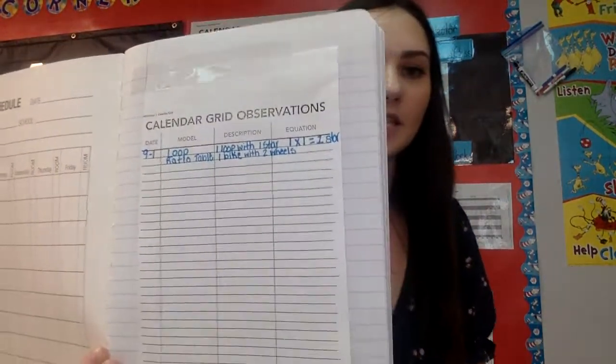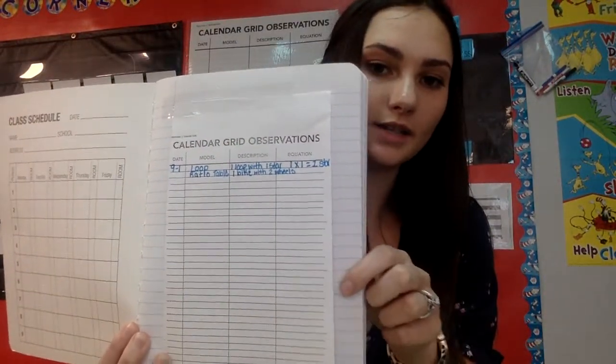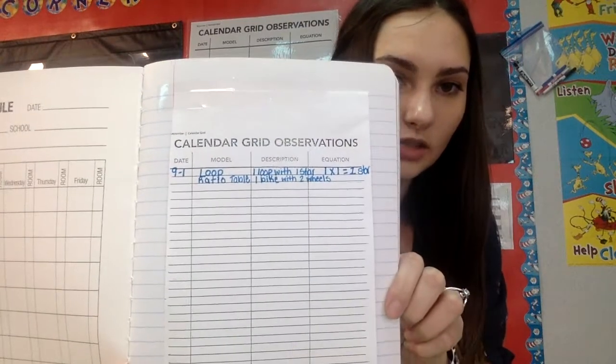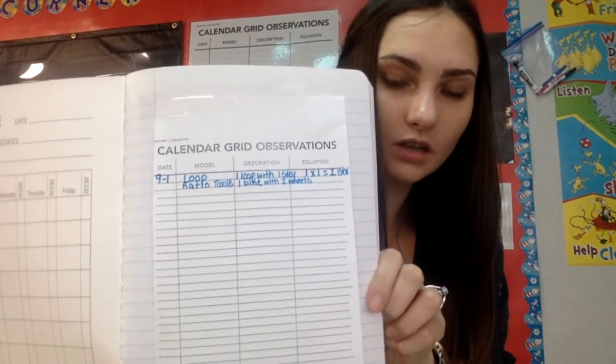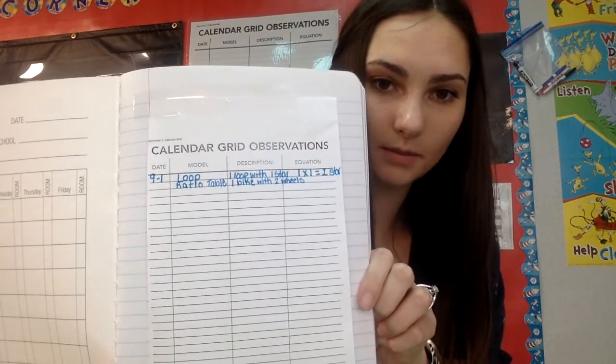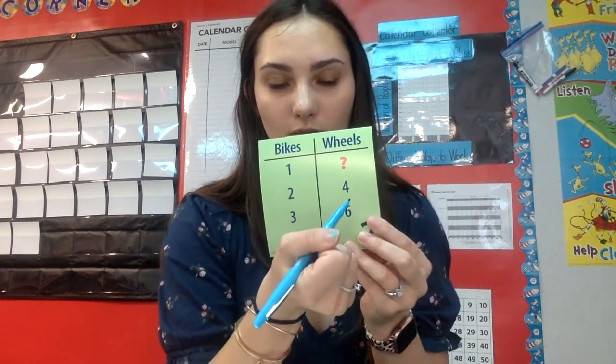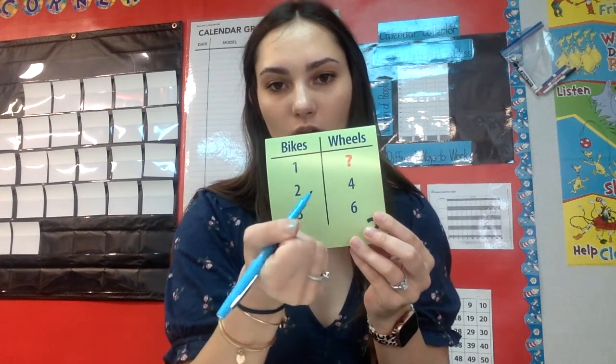So this is how my table looks now. I have one date, and then I have my 2 cards. Ratio table, one bike with 2 wheels. Okay? And if I have one bike with 2 wheels, what do you think my equation is going to be? Take a second. So look at 2 and then 4 and then 3 and 6, and what do you think we're multiplying by?